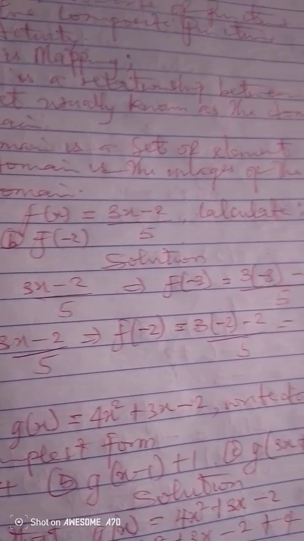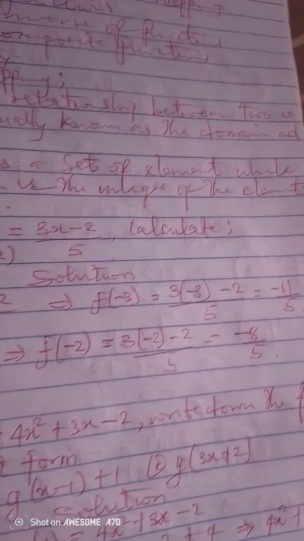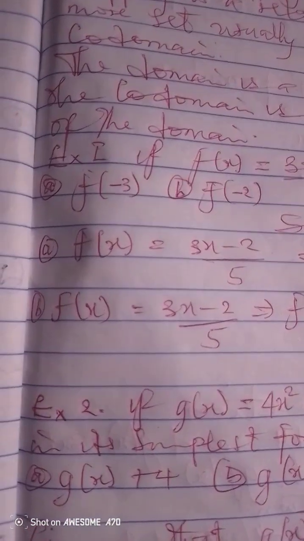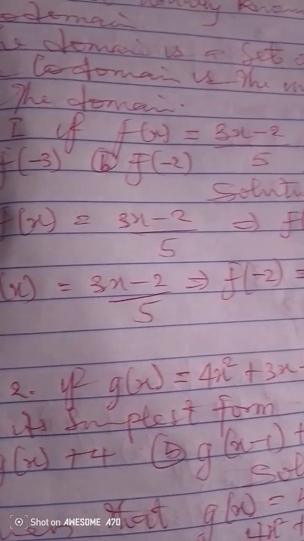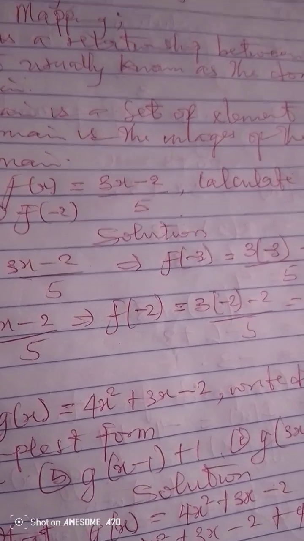If g of x is equal to 4x squared plus 3x minus 2, write down the following in its simplest form. A. g of x plus 4. B. g of (x minus 1) plus 1.